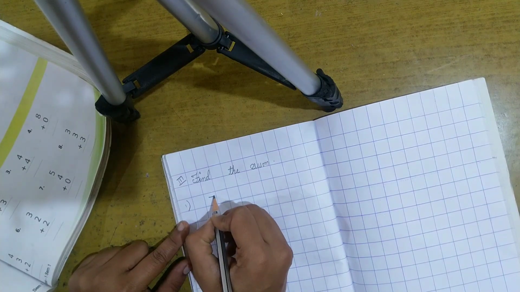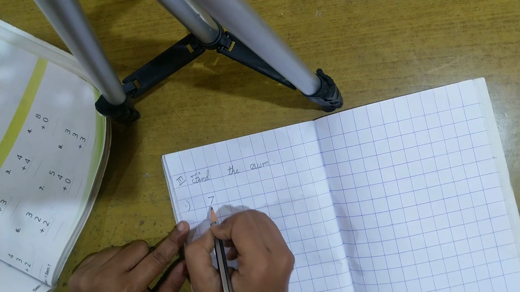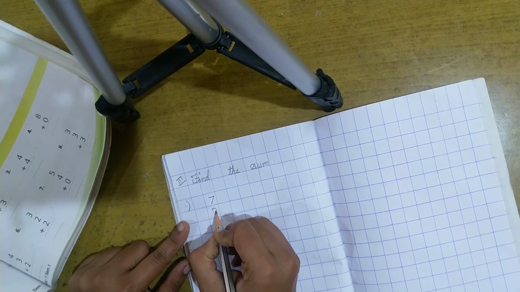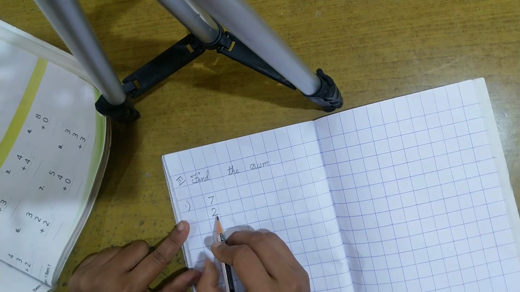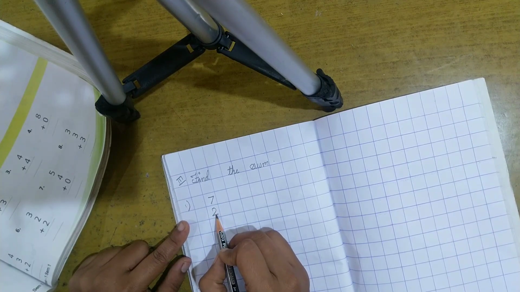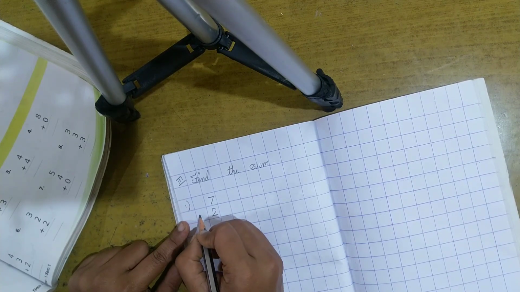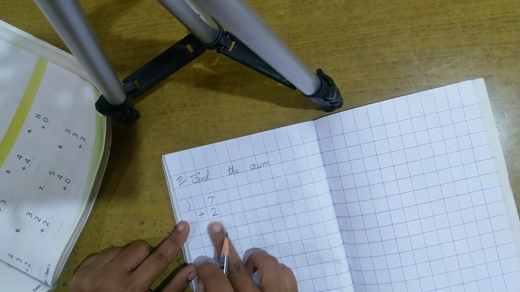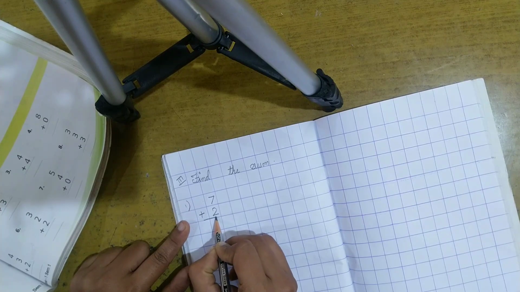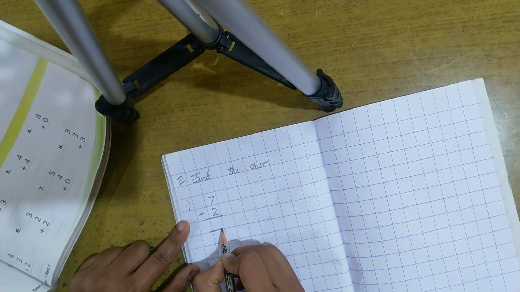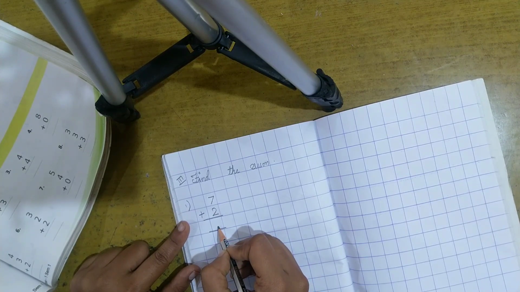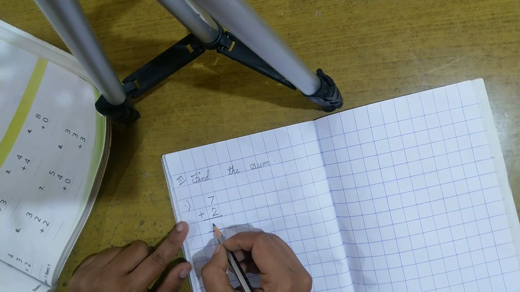Leave one box. 7. We are doing vertical addition, children. So the next number should be written below it, below 7. So write 2 below 7 and write the plus sign near the second number. Use your scale, draw a sleeping line like this to write the answer. So now let's add.